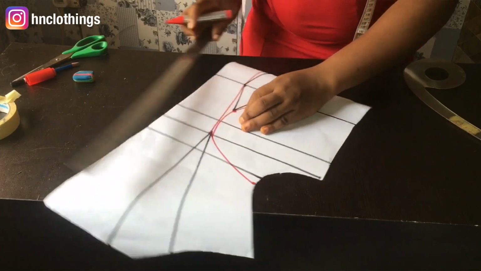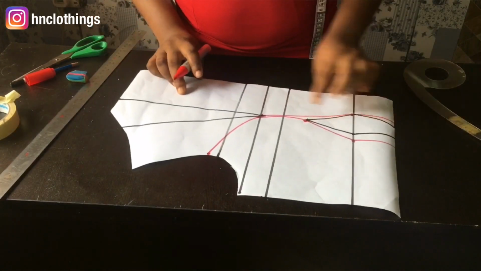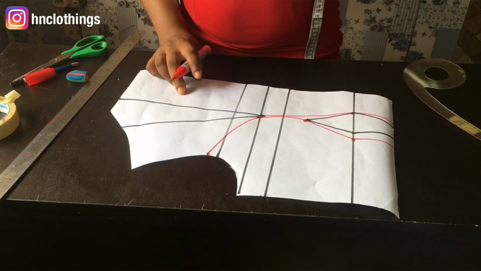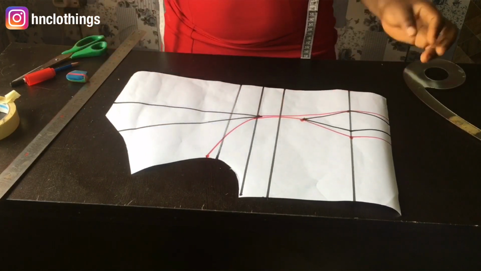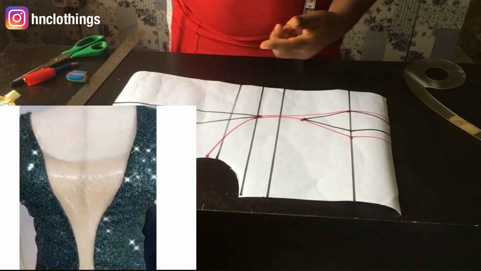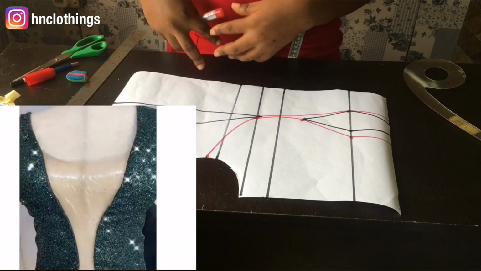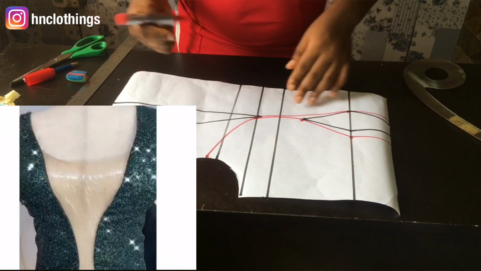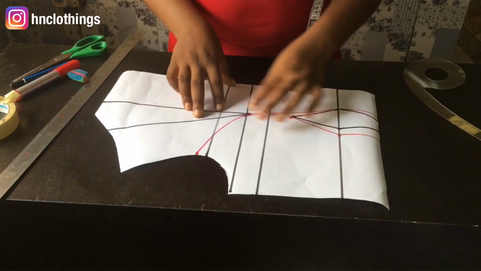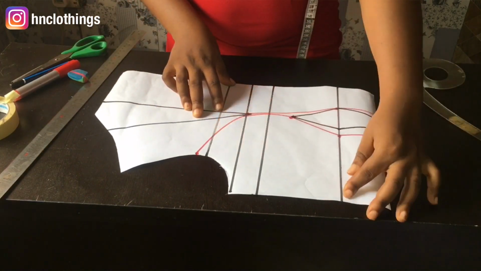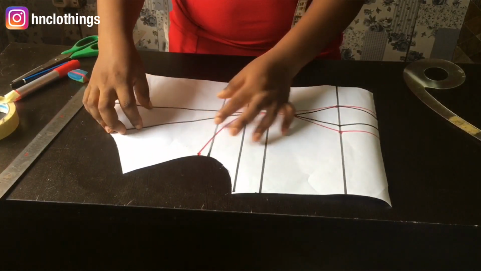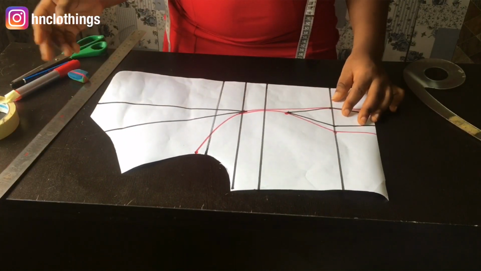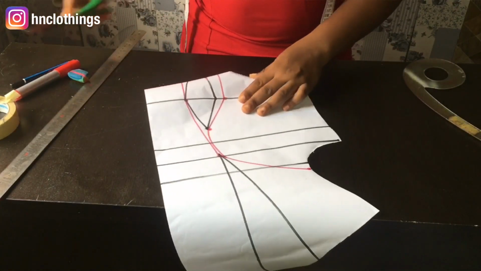Draw it straight down. Blend it to that part, draw it straight down. We are not going to be tightening anything, because the deep V does not mean that there's no netting holding it together. There's a netting there, an illusion net. So from here, I can now cut off this part, close this shoulder dart up, and work on the neckline. So let me cut this part first.